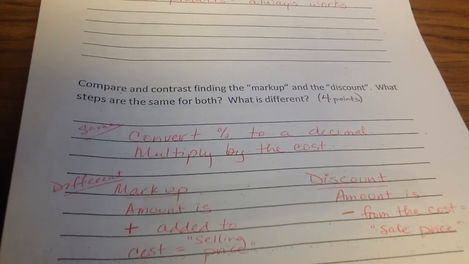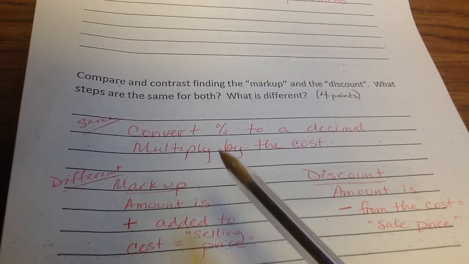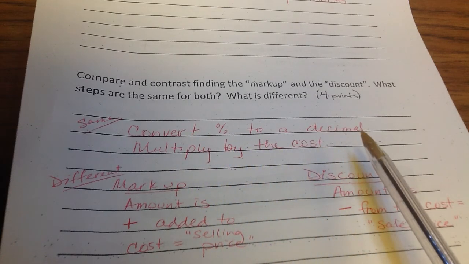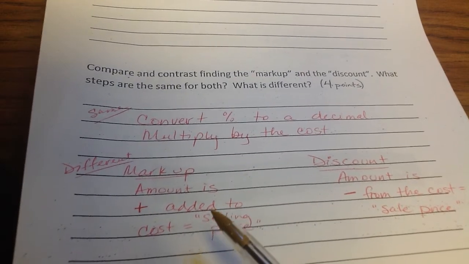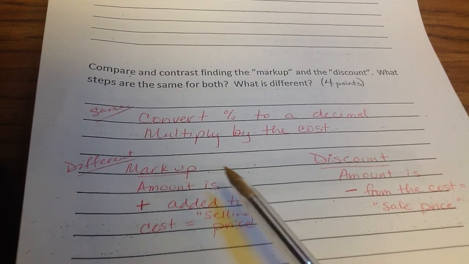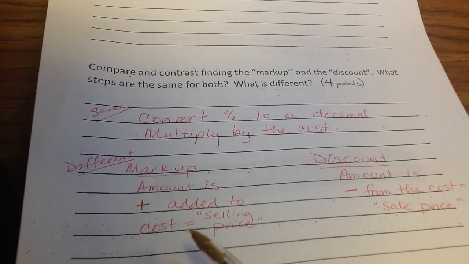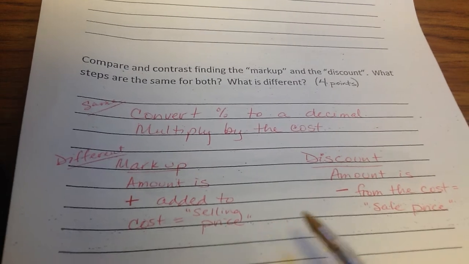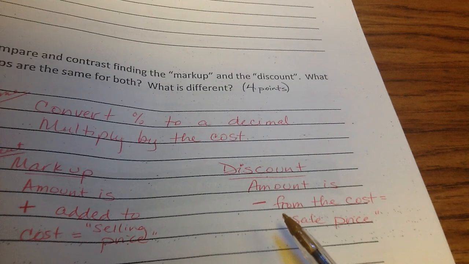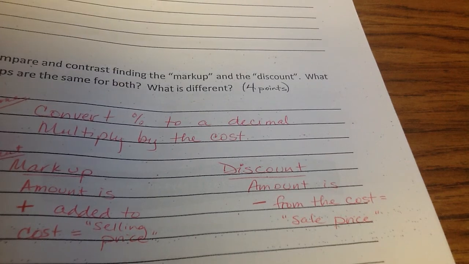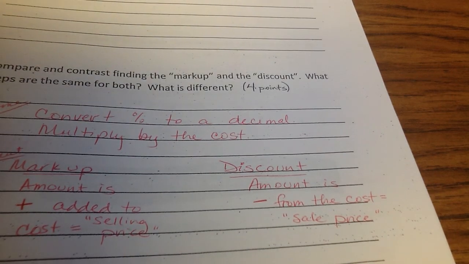And the things that were the same were on the top part. You convert the percent to a decimal, moving the decimal twice, and then you multiply it by the cost. What was different is for the markup, the amount is added to the cost, and then it's called the selling price. And for a discount, the amount is subtracted from the cost, and then it's called the sale price. Remember, it's always good to get things on sale. You get more for your money, so you want to watch out and be aware of those things.